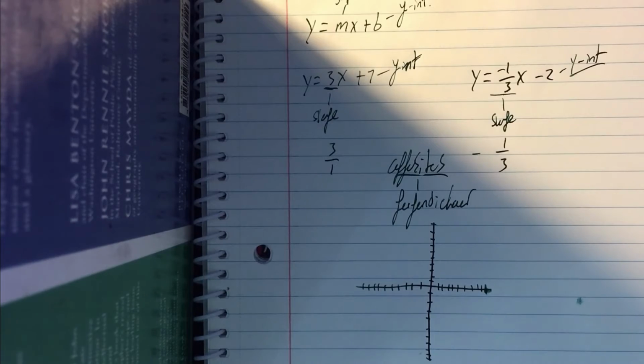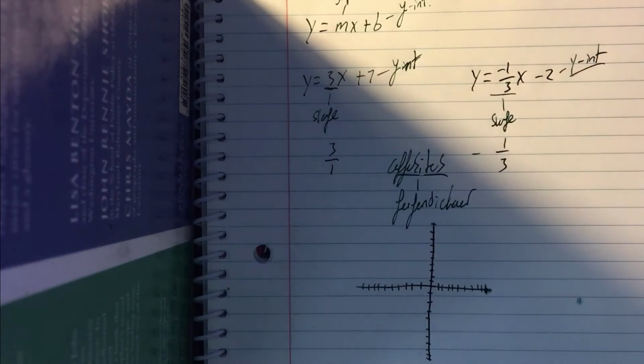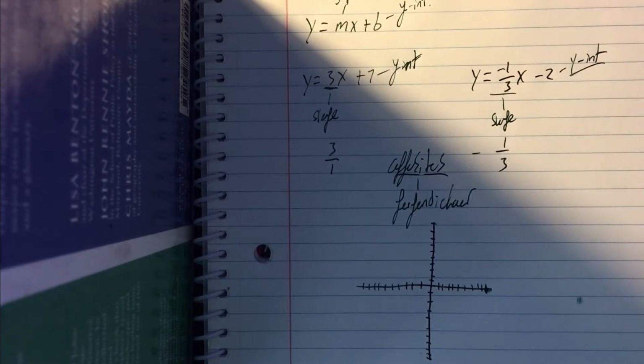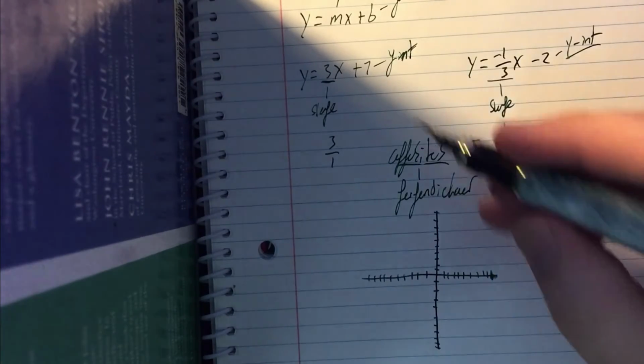Okay, so we'll start with the first one. 3x plus 7. Oh, pardon me, my phone is giving me a notification. Yeah, 3x plus 7 is our first equation.